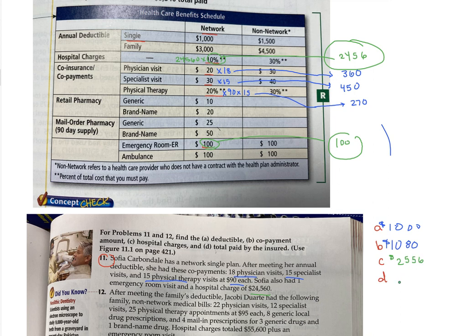The last one, D, is the total paid by the insured. So all you're going to do for this one is you're going to add up your A, your B, and your C. So you'll take your 1,000, your 1,080, and your 2,556, and you'll get a total of $4,636.